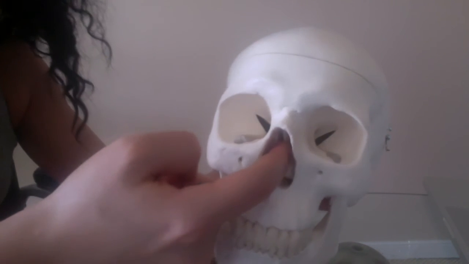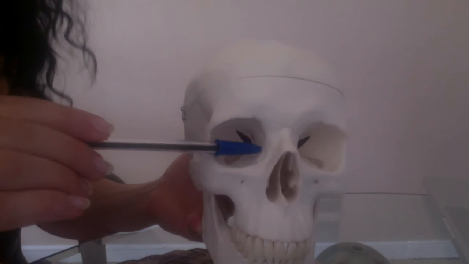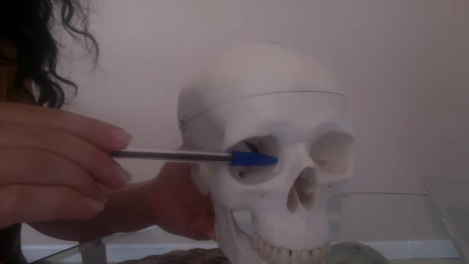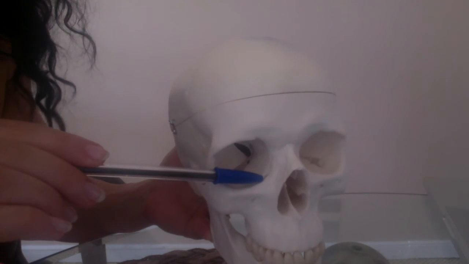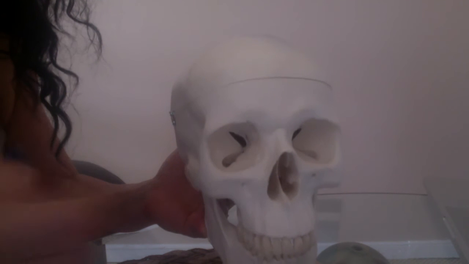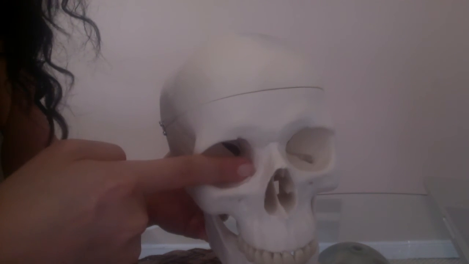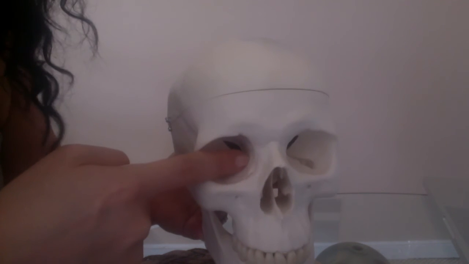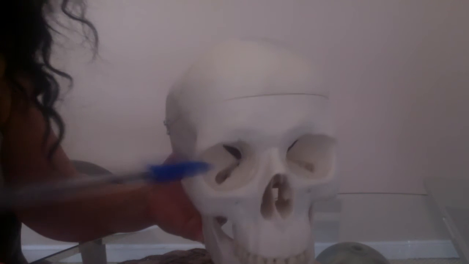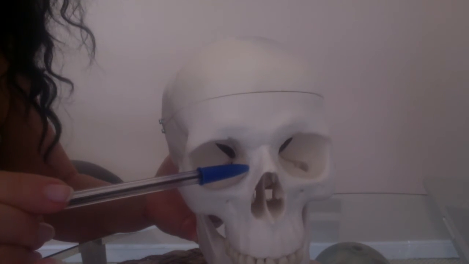The ethmoid bone can also be viewed from the lateral side right here. Okay. So you can see this little duct, that's the nasolacrimal duct that drains your tears. So there's a line right above the nasolacrimal duct, and the bone posterior to it is the ethmoid bone. The bone anterior to it right here would be the lacrimal bone. Okay?